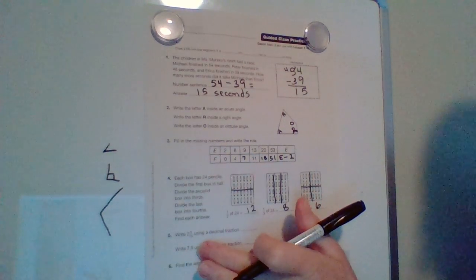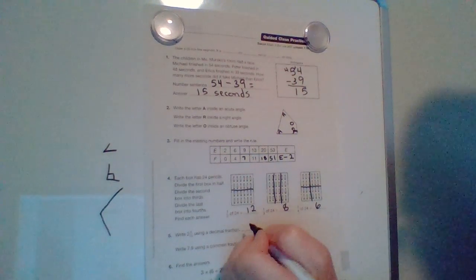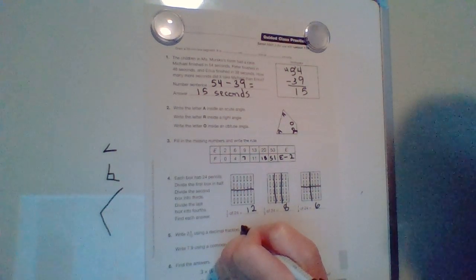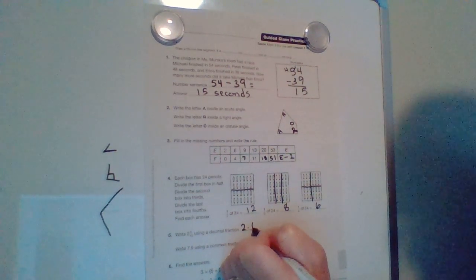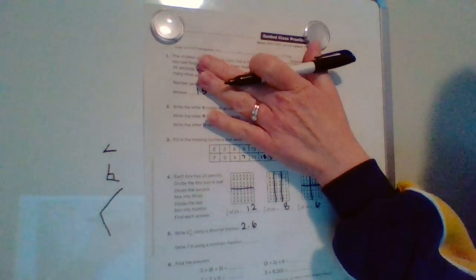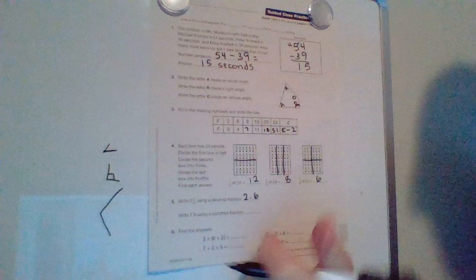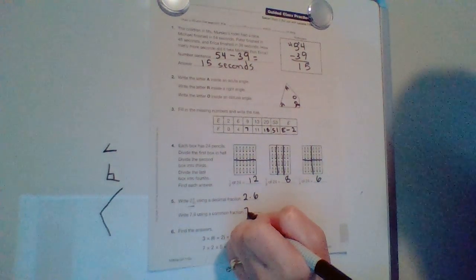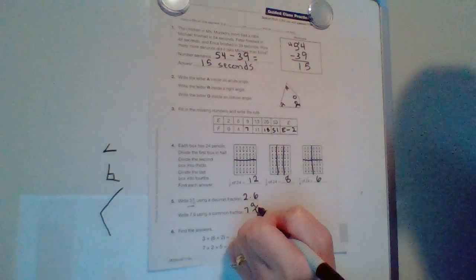Okay, write 2 6/10 using a decimal fraction. Well, that would be 2.6. Write 7.9 using a common fraction. They're talking about this like that, okay? So that would be 7 9/10.